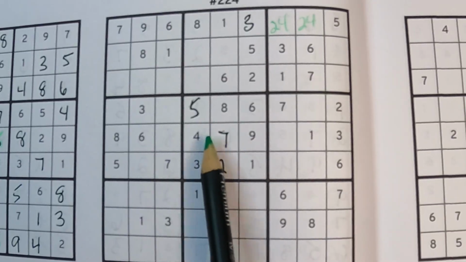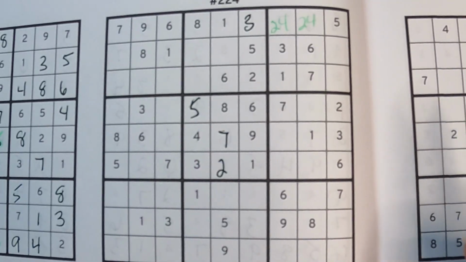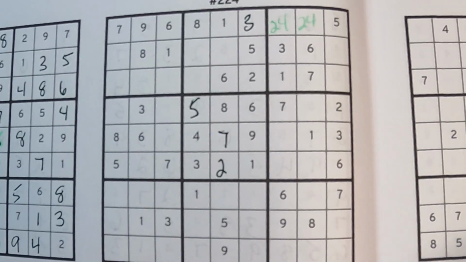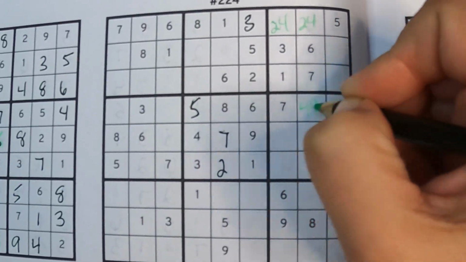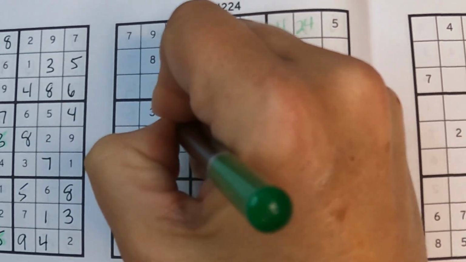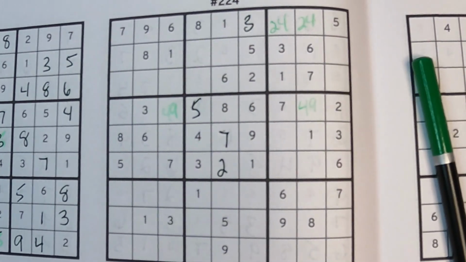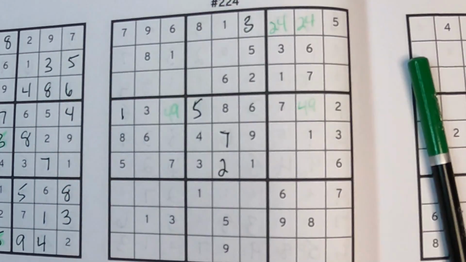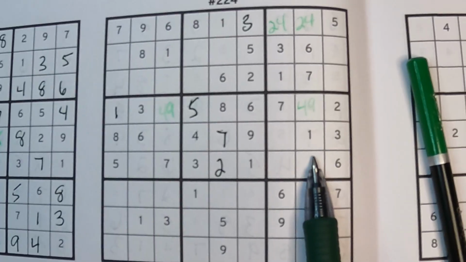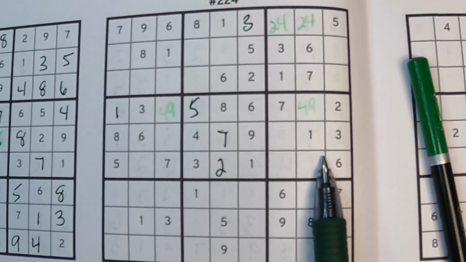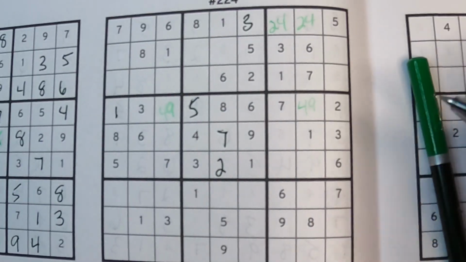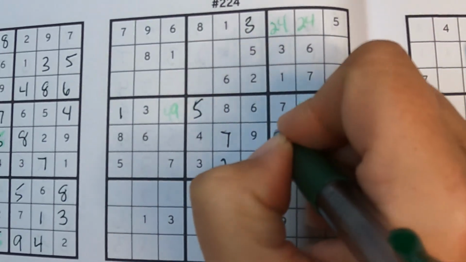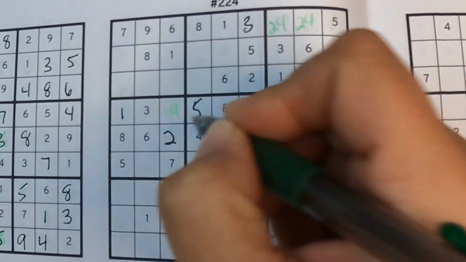For this row, we're missing 1, 4, and 9. We've got a 1 covering here, so 4, 9. 1 here, so 4, 9. That means that our 1 for that row has to be here. For this row, we're missing 2 and 5. We've got a 2 here, so 5, 2.